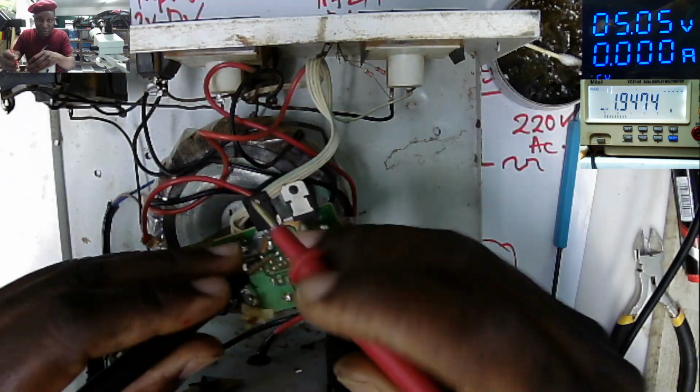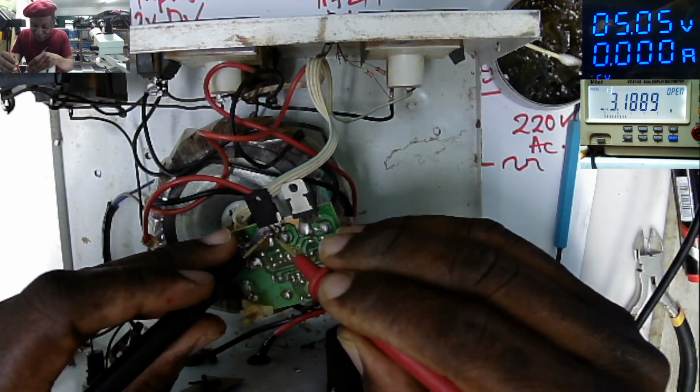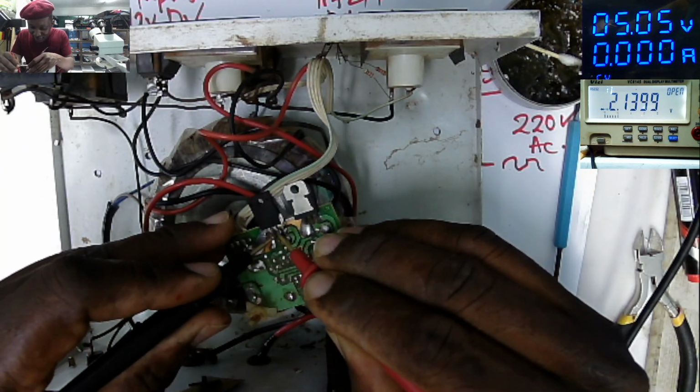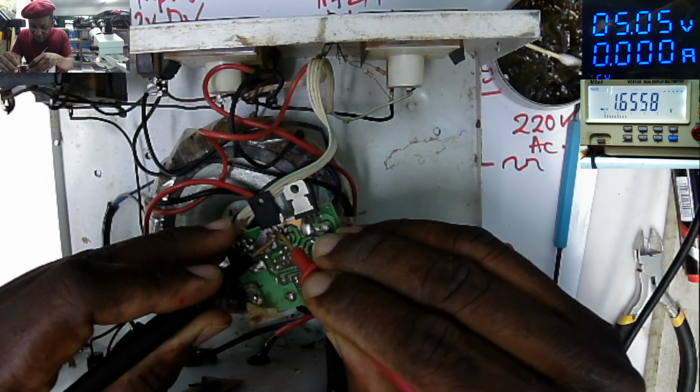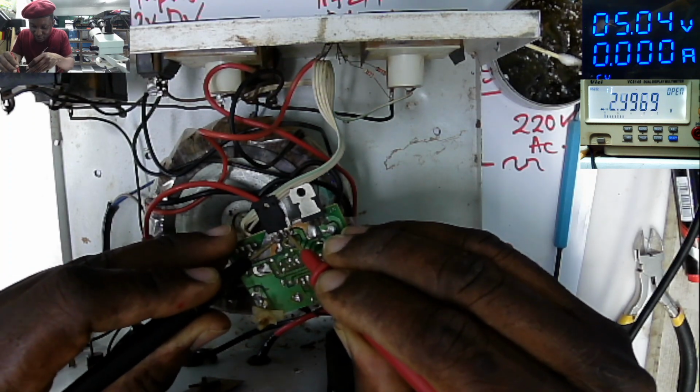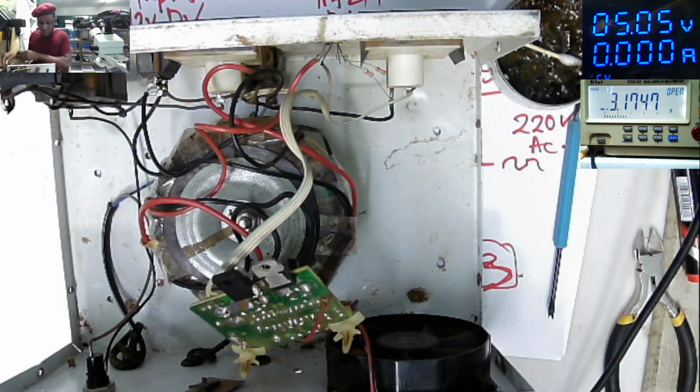We didn't test this MOSFET. Hopefully it's a good MOSFET. Gate, drain, source. Oh, looks good.